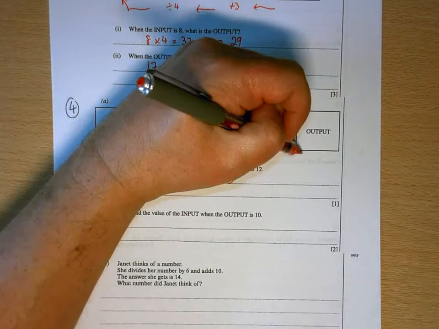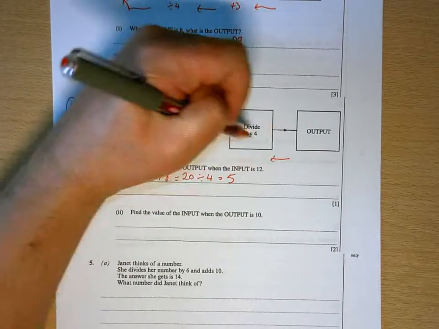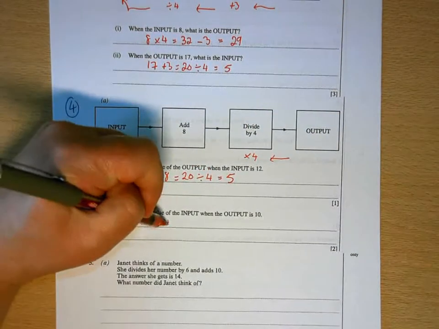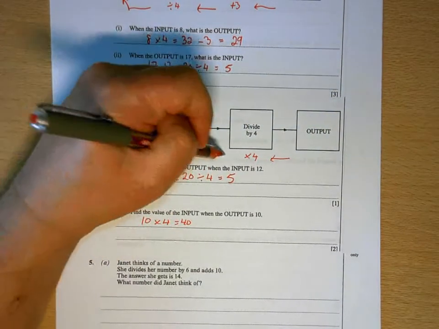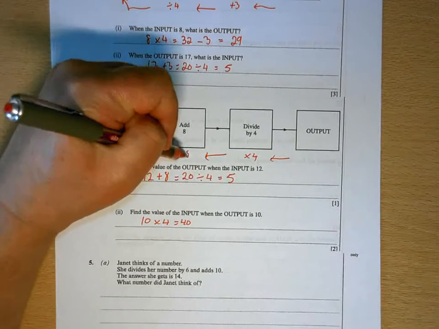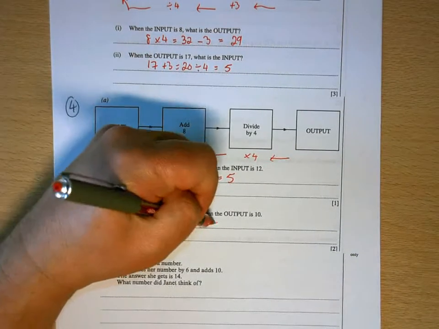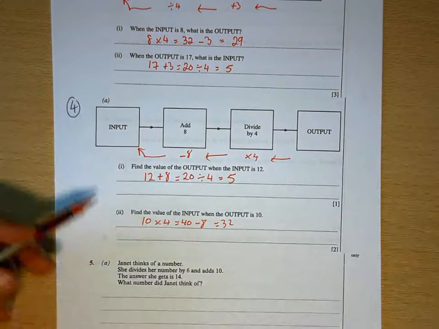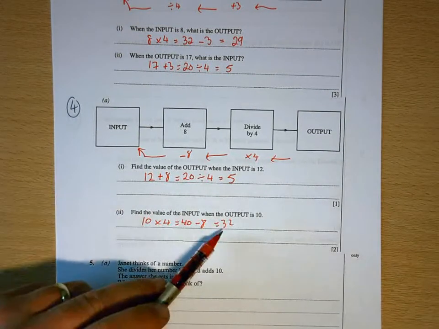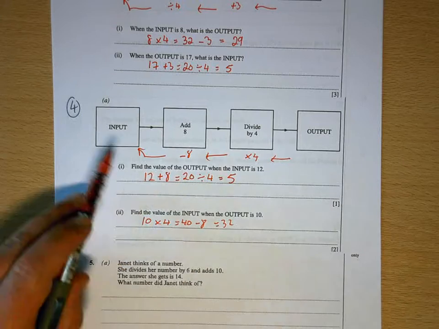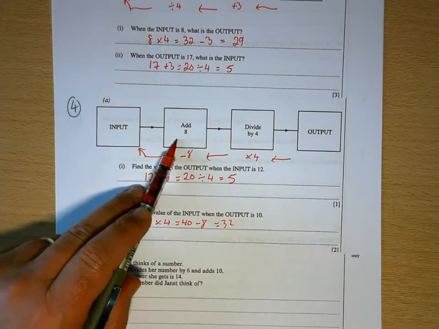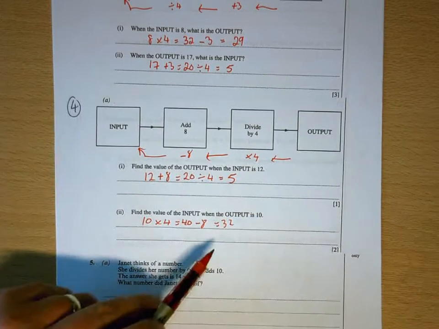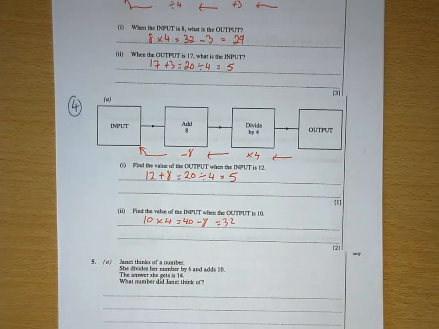Going backwards, output is 10. First thing I'm going to do is multiply by 4 to get 40. Then I'm going to subtract 8 to get 32. And you can always check these if you're not sure by saying, well, if my input is 32, if I add 8 to it I get 40. If I do 40 divided by 4 I get 10. I know I'm right. I know I've earned those 2 marks.